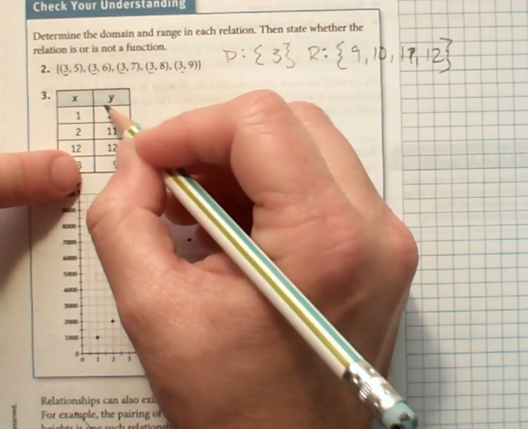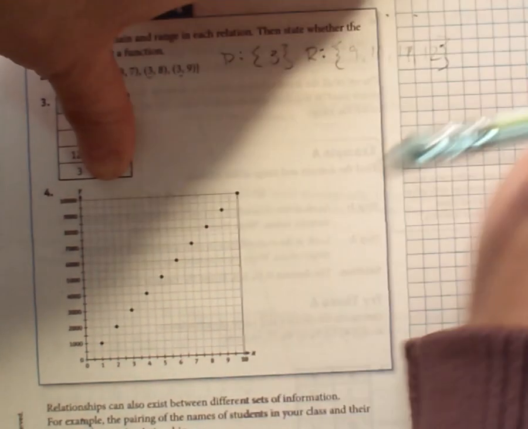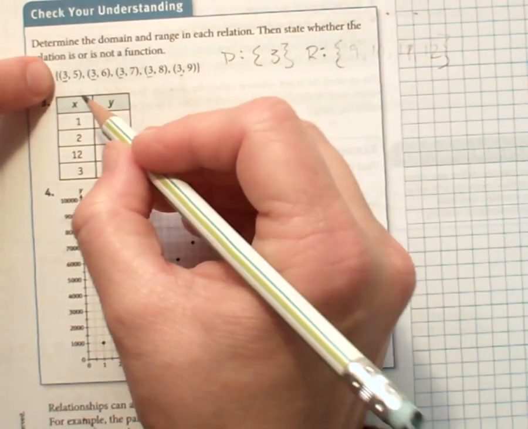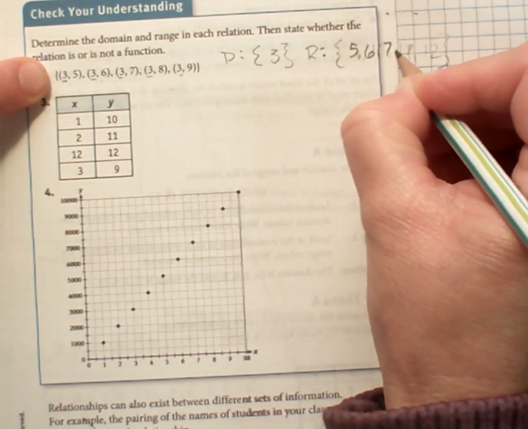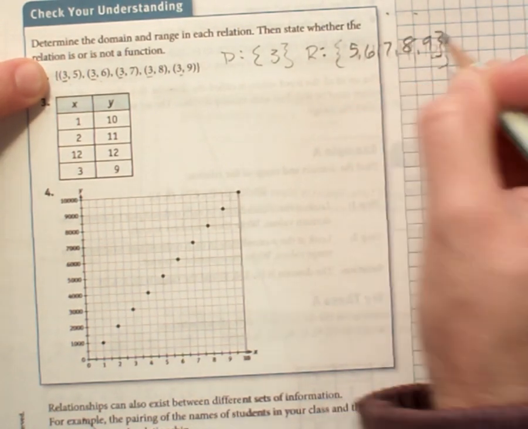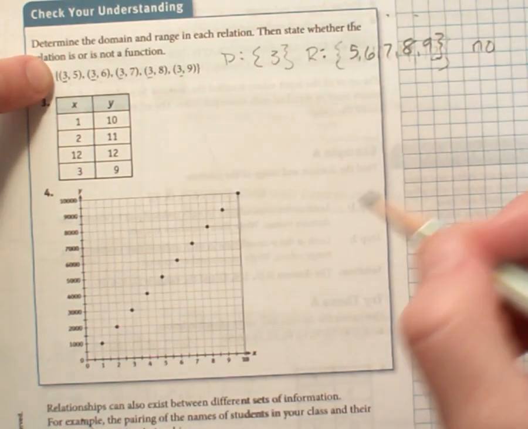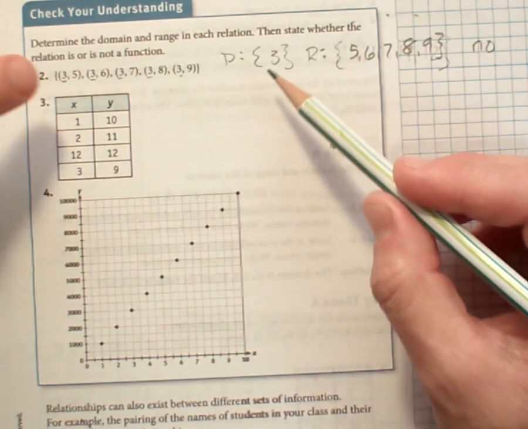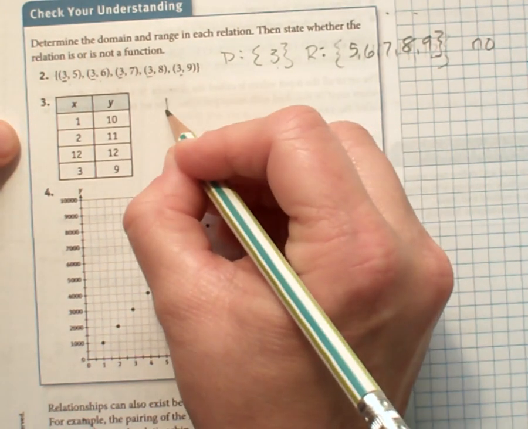Whoops, I'm sorry, I got them mixed up. That's a different problem. All right, so the range is 5, 6, 7, 8, and 9. And if you mapped these, that was great. But hopefully you can see that no, this is not a function because an input of 3 has more than one output.